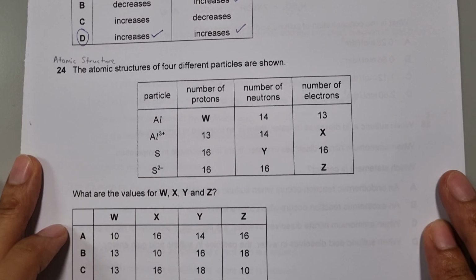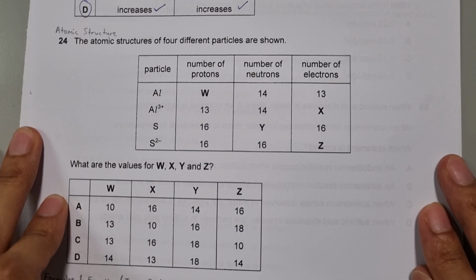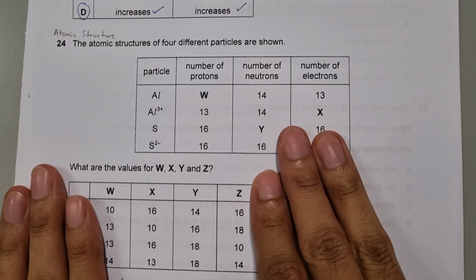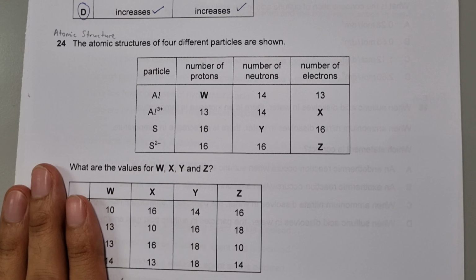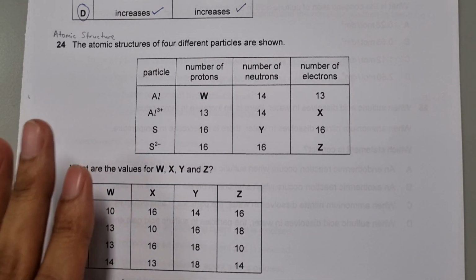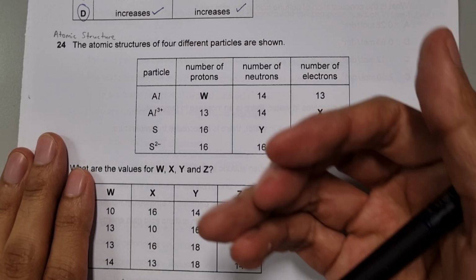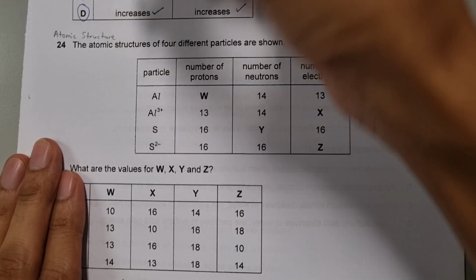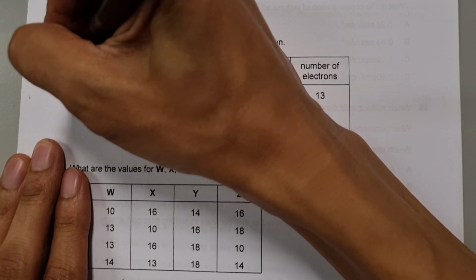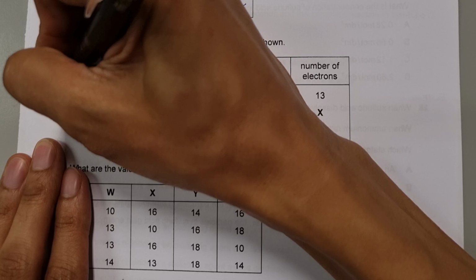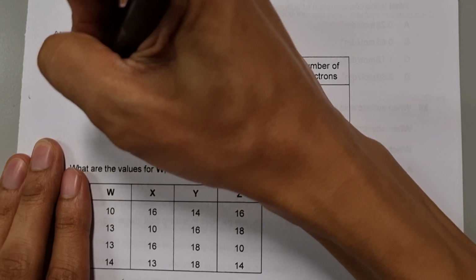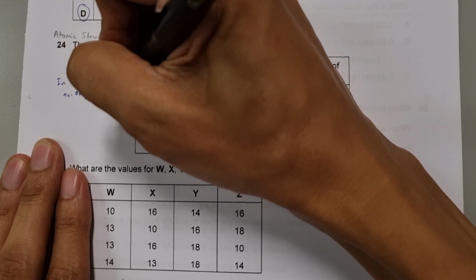Okay, fourth question, atomic structure. Key points here: in an atom, the number of protons is equal to the number of electrons. In an ion, the number of protons is not equal to the number of electrons, because in an ion you have lost or gained electrons. So maybe I'll write here. In atom, number of protons equals electrons.